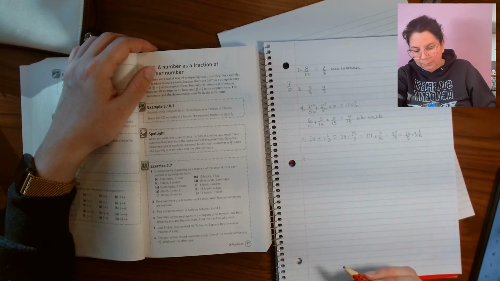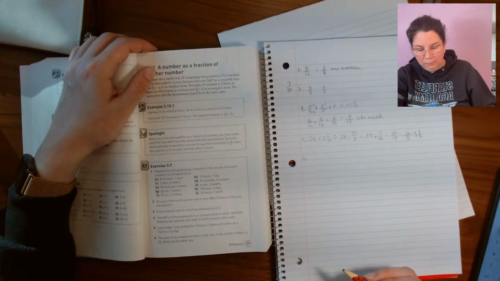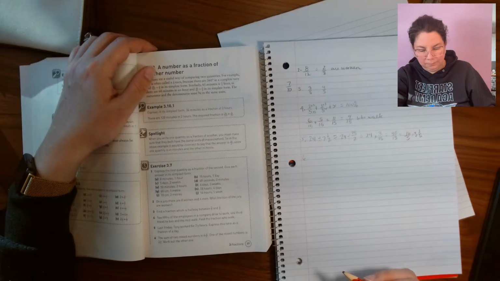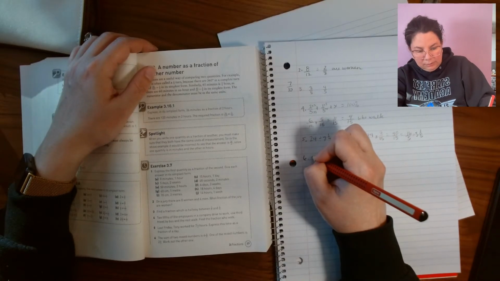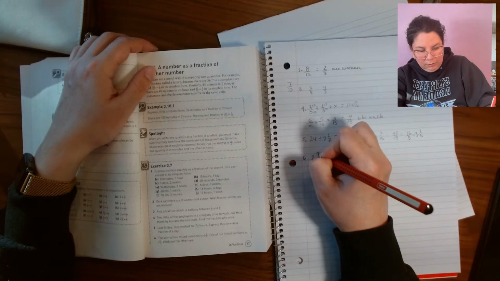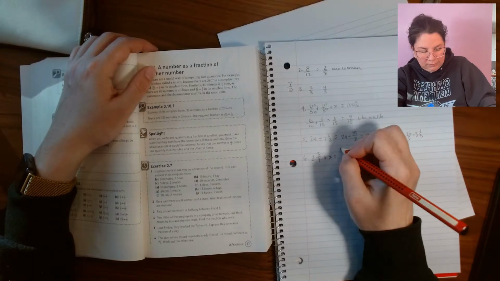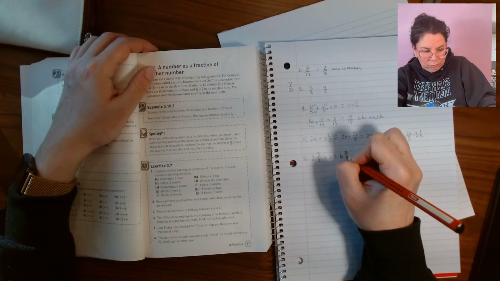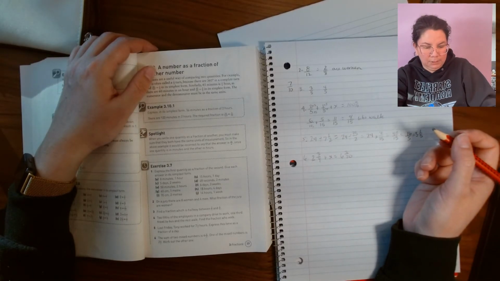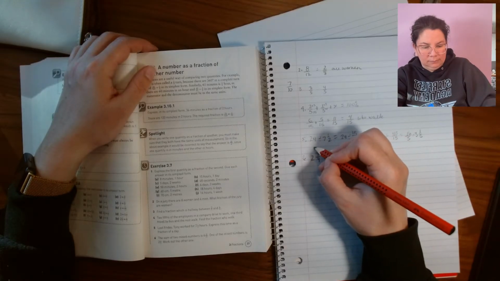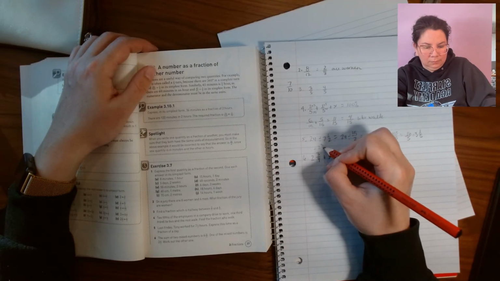6. The sum of two mixed numbers is 6 and 3 over 20. One of the mixed numbers is 2 and 3/4. Work out the other number. So 2 and 3/4 plus x equals 6 and 3/20. So which would be divided by 2 and 3/4.